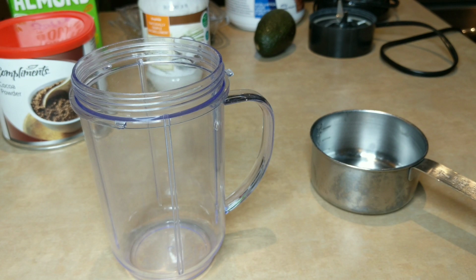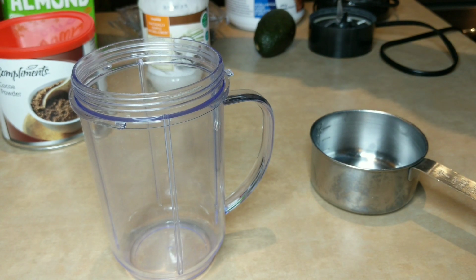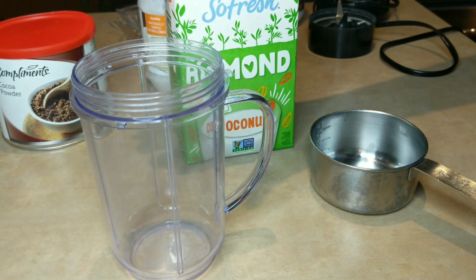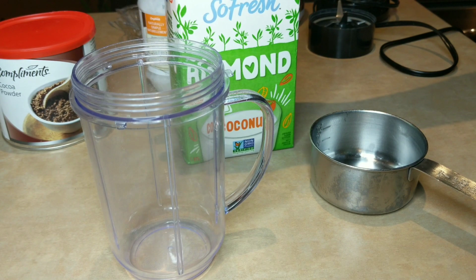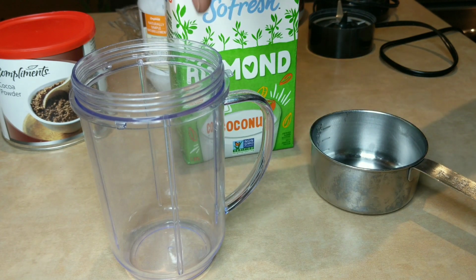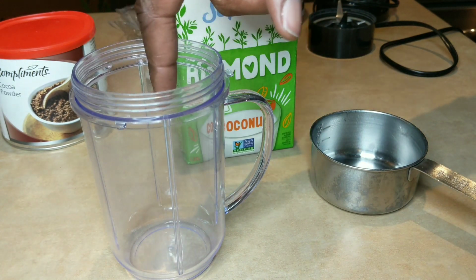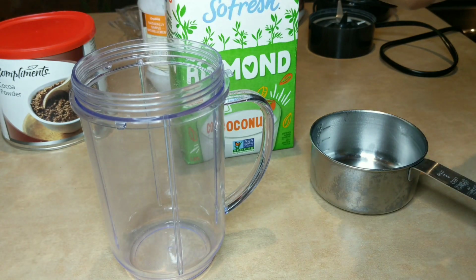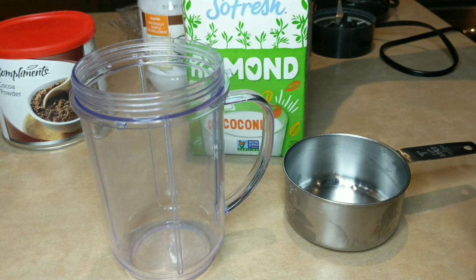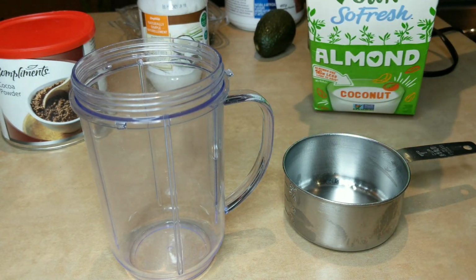Okay, so let's get started. The first ingredient I would recommend is you pour your almond milk in first. The reason why you put your almond milk in first is that it's going to help the dry ingredients not stick to the inside of your blender or your Magic Bullet. So you're going to put 1 cup of almond milk, all right?